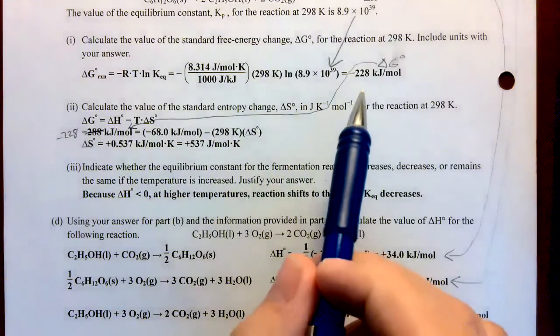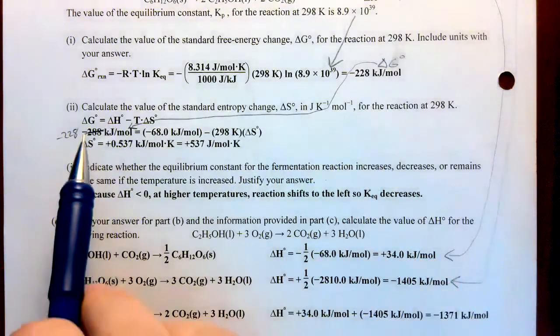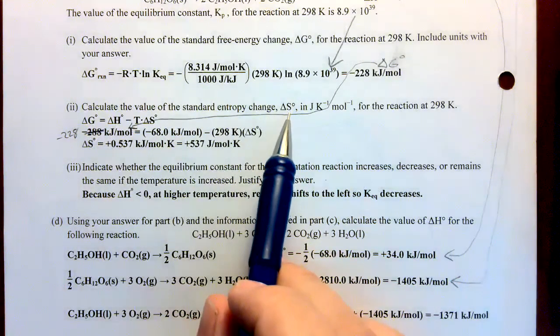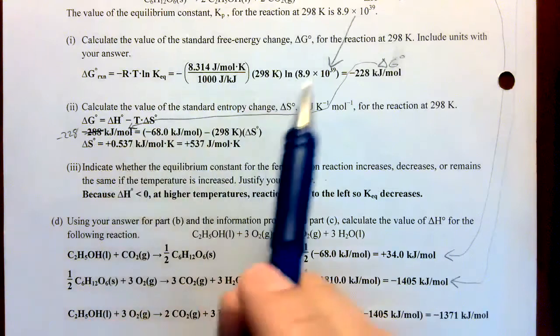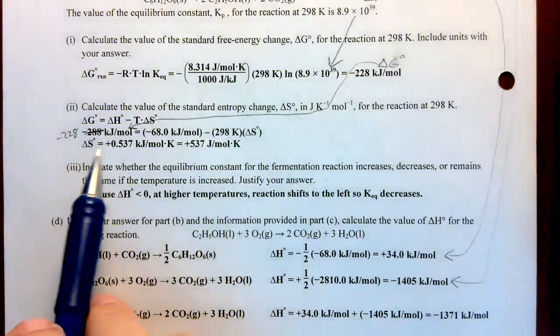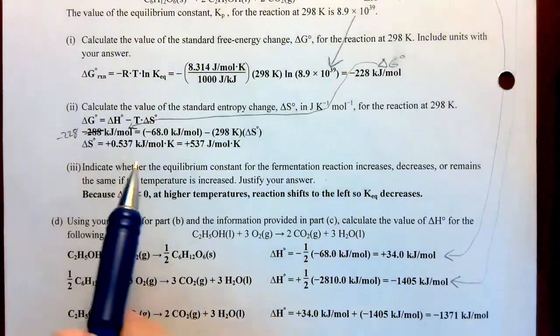Here we're going to take the delta G standard, put it back into Gibbs free energy, because what we're looking for is delta S standard. We know delta H standard from back up top. We know the temperature, and we can solve for delta S standard there.